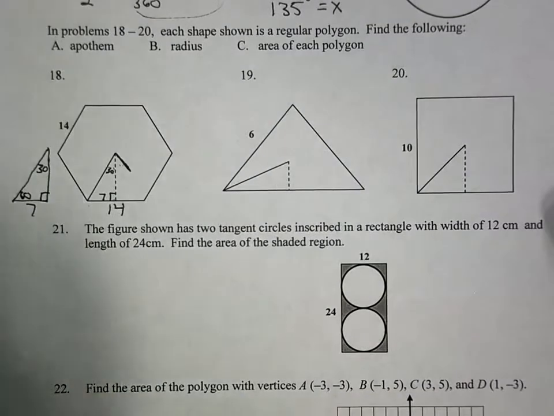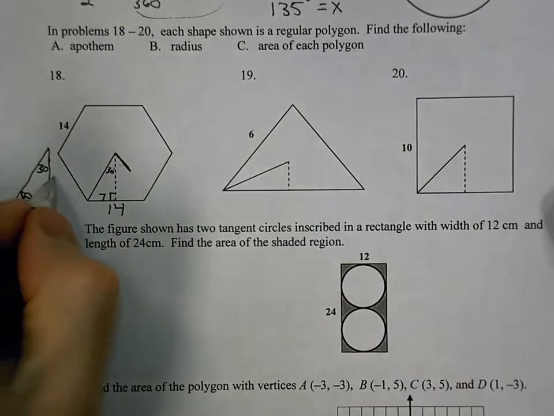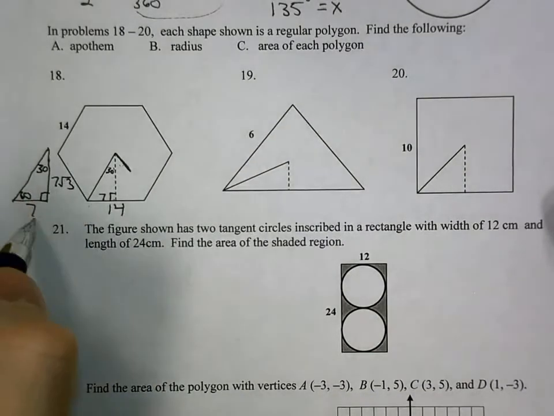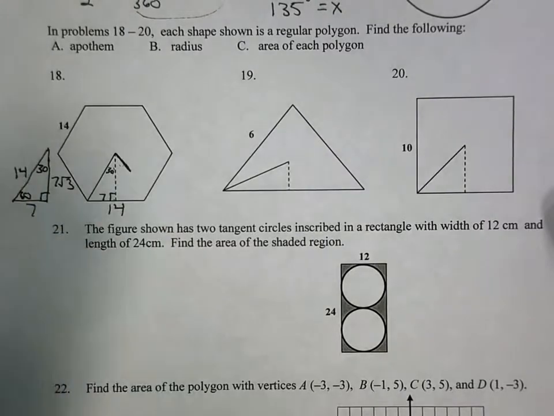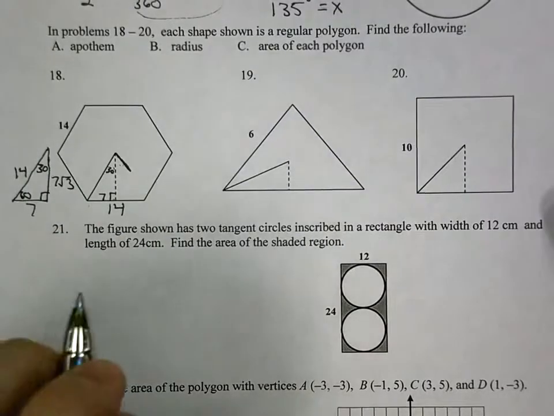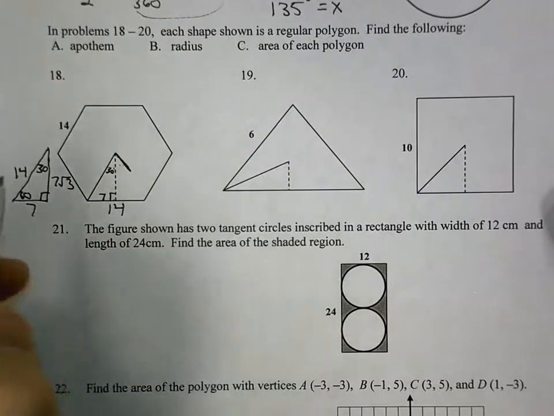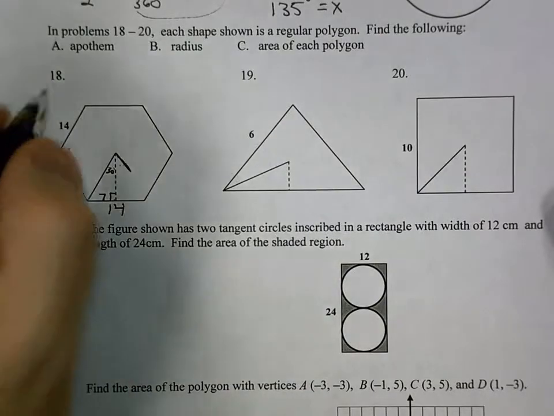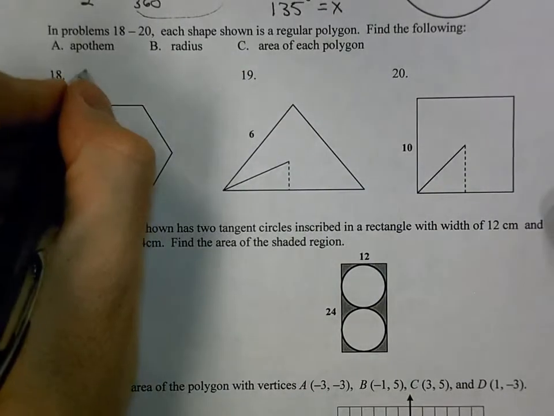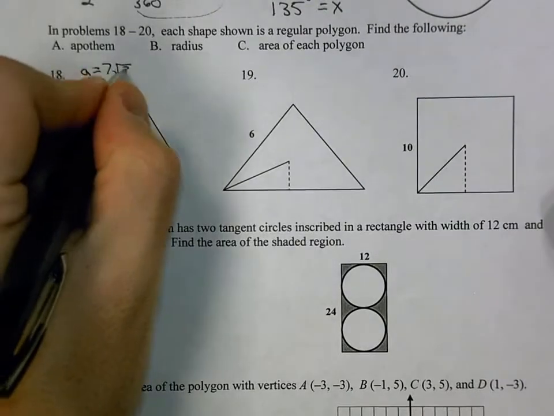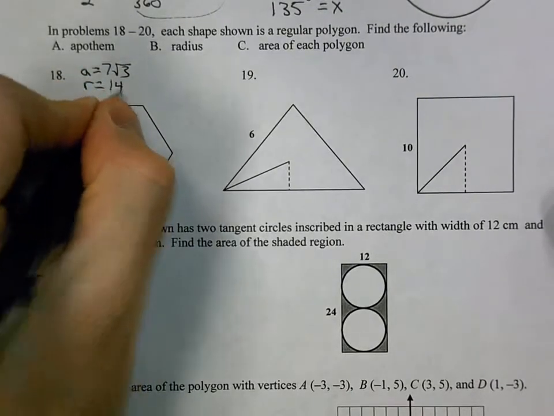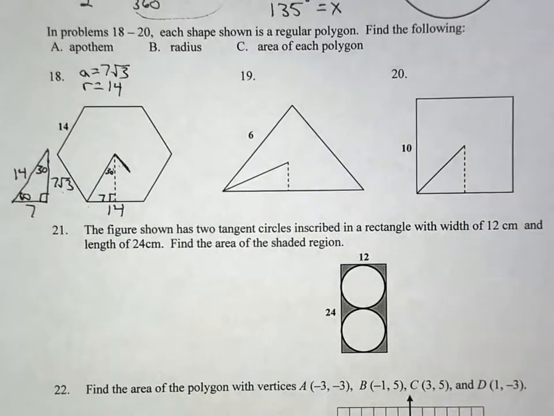If that's the case, my longer leg is 7 root 3, and my hypotenuse is 14. So that answers 2 of our 3 parts we needed. The apothem is 7 root 3. The radius is 14. Now I have to find the area.